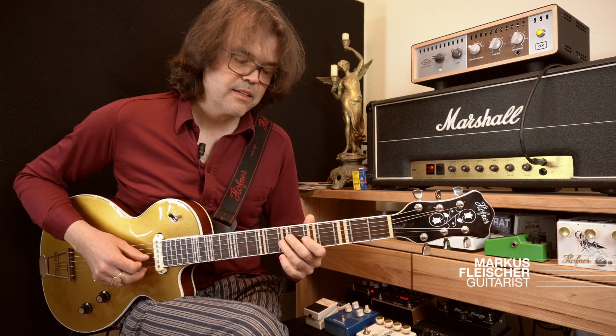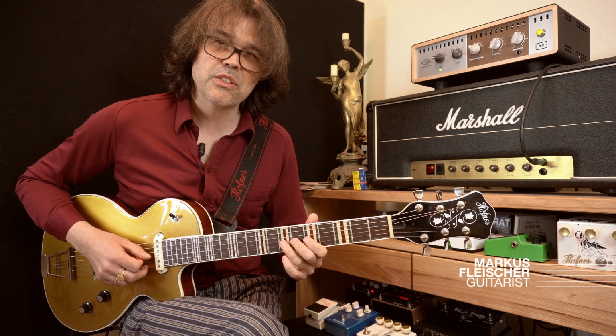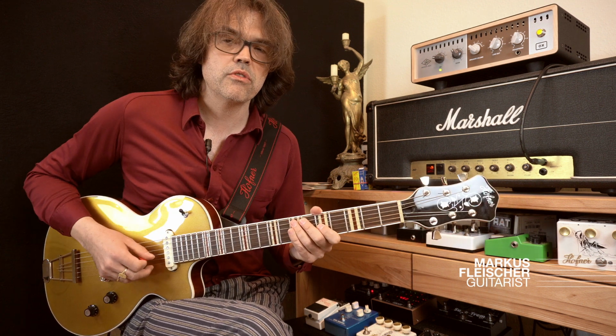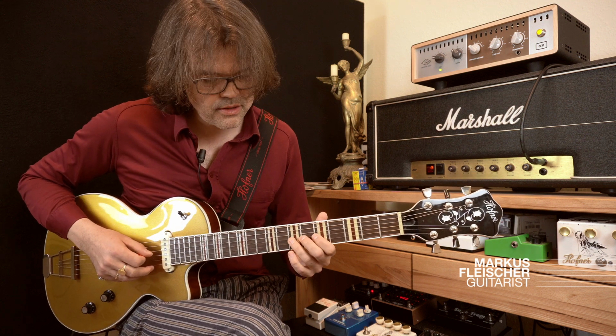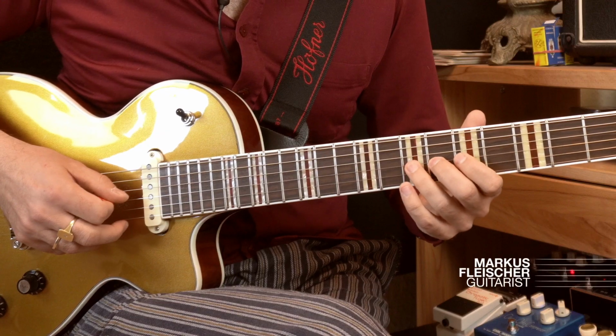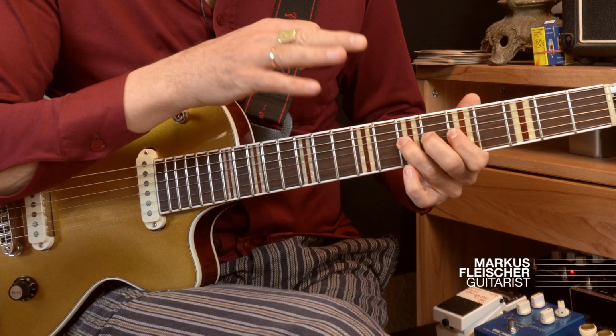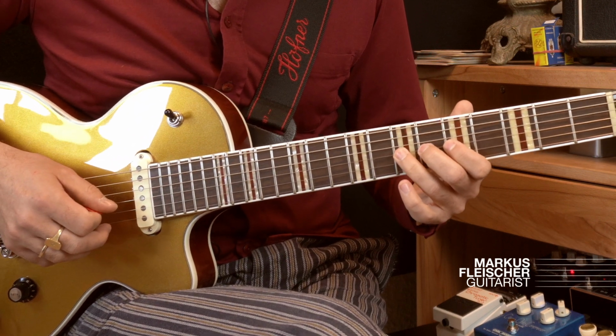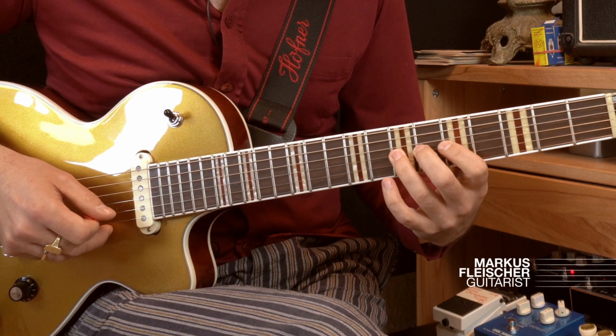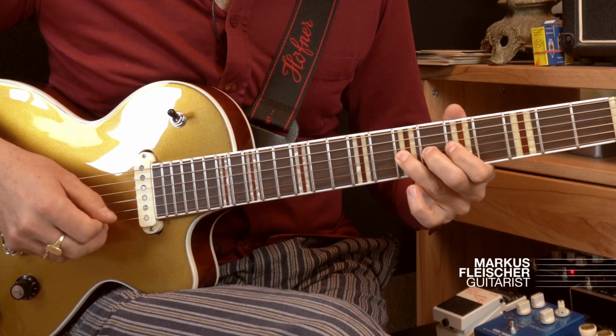And here it is very important that you land on this D again and your hand is relaxed, that you're not in between. Let me show you how you should not do it, and that's like this. You're kind of in between. You have to really make sure that you land on the D.